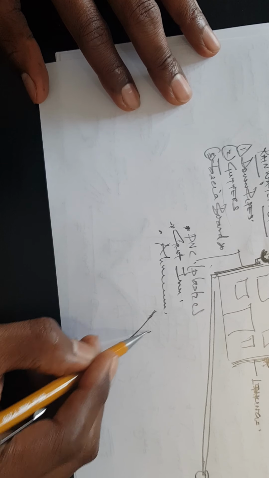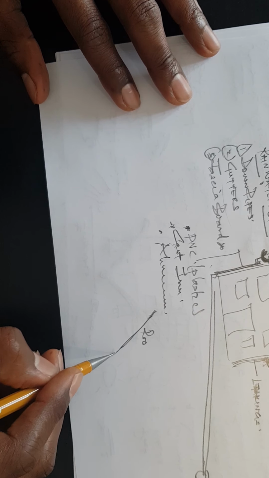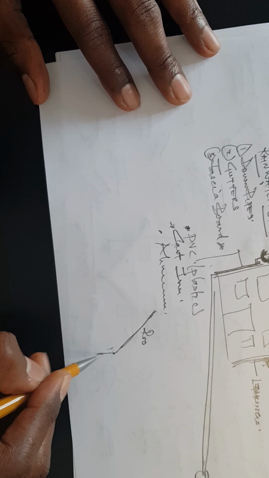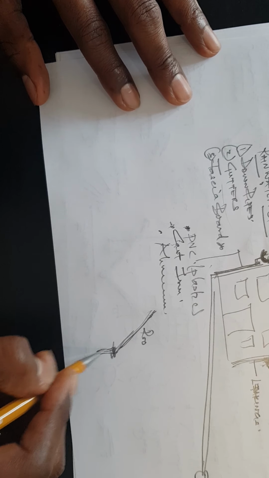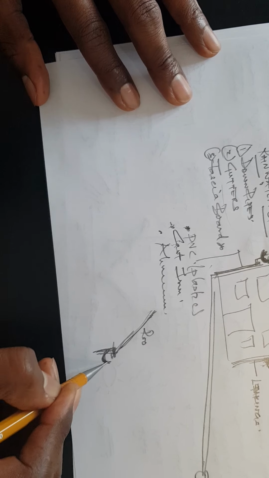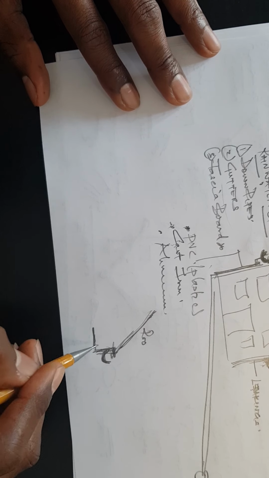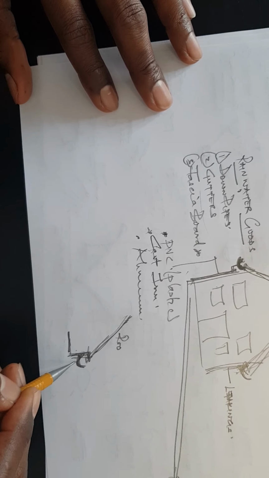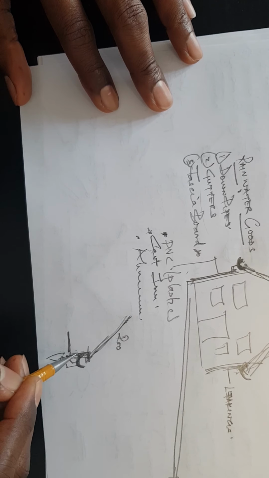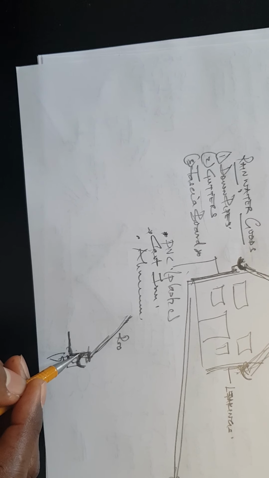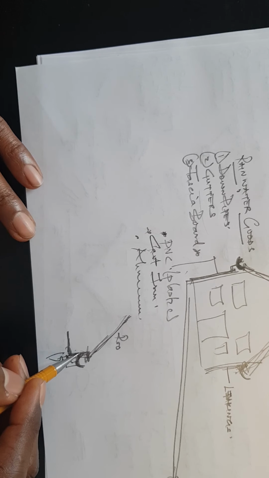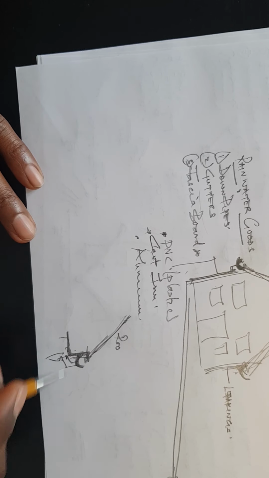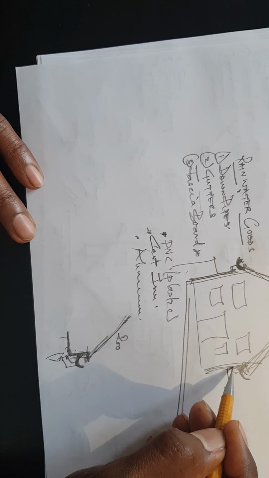Now this is a roof, and imagine this to be the fascia board and this to be your gutter. If this leaks, very likely it will lead to timber rot or timber damage of the fascia board. If this is timber, it would also lead to timber damage of any timber on the building.